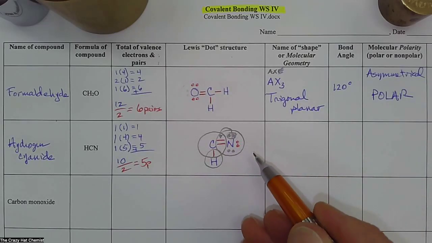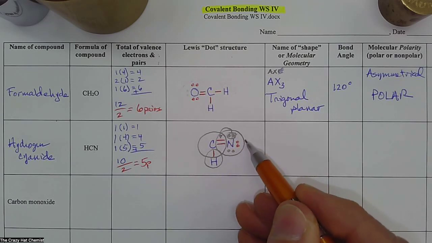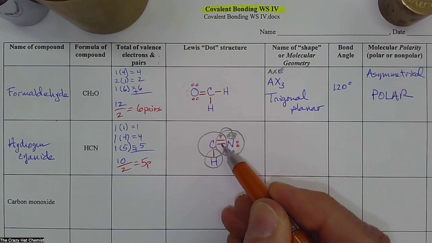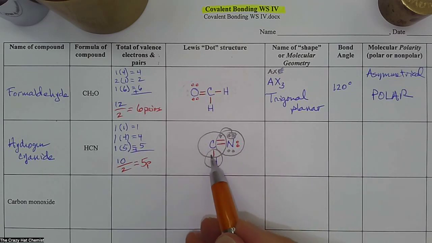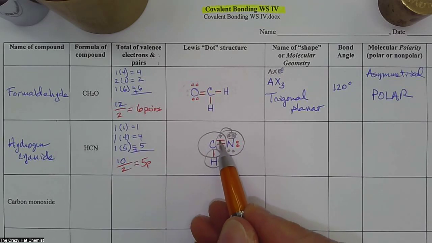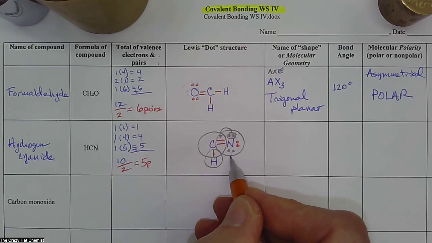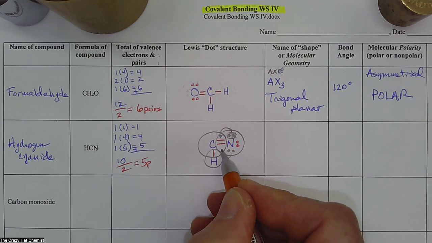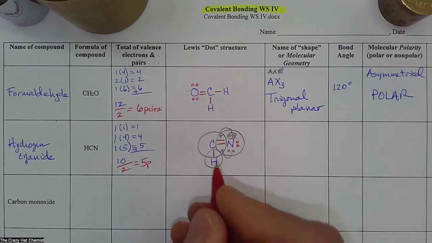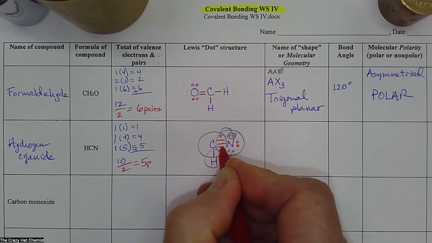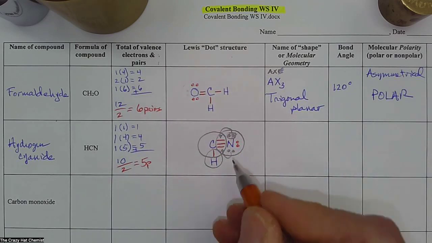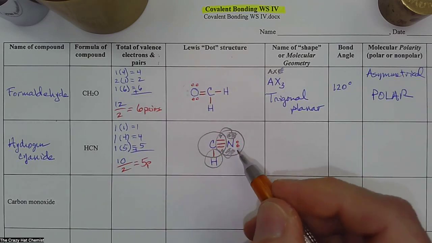Okay, now you should see that the nitrogen still has 8, which is 2, 4, 6, 8. But the carbon had 4 total electrons, and now it has 2, 4, and 6. That's still not enough. So I'm going to do this one more time. I'm going to take this pair and bring it in here. And now I will have the following. That's a line right there. And what I have to do is scratch that out.